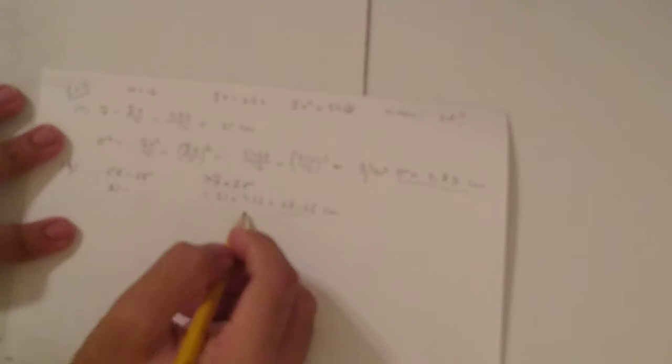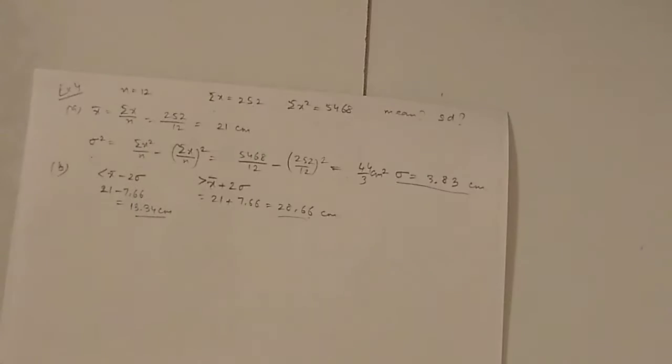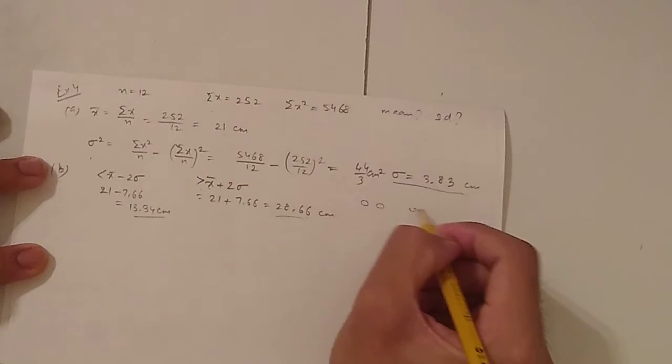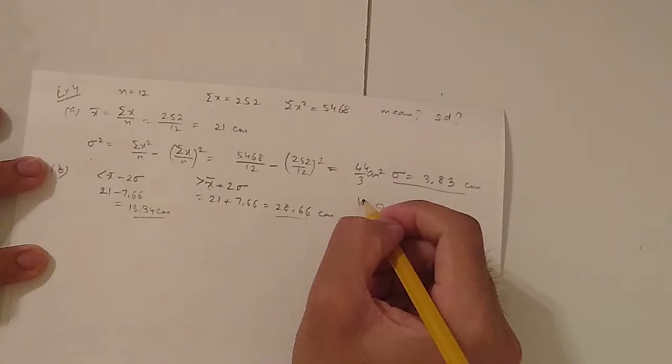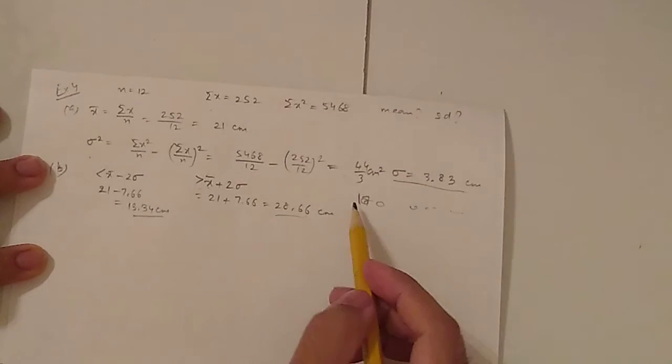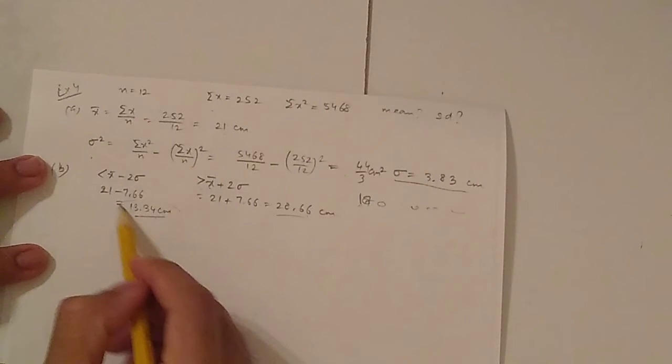The lower boundary is going to be 21 minus 2 sigma, which is 7.66 again, and in this case you get 13.34 centimeters. Okay, so anything less than 13.34, anything greater than 28.66 will be considered an outlier. Now the lowest value out of all the data points given is 17, which is higher than our lower boundary.